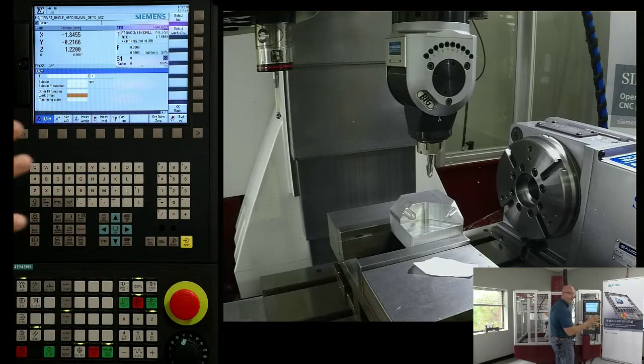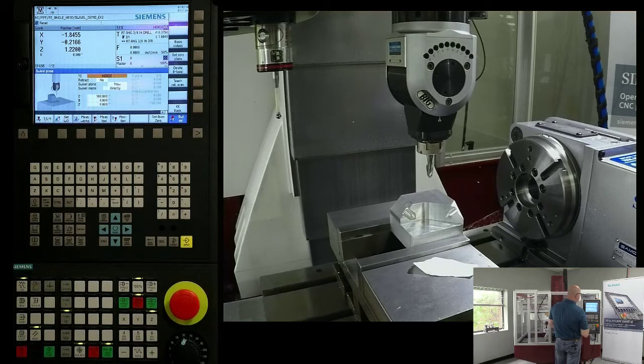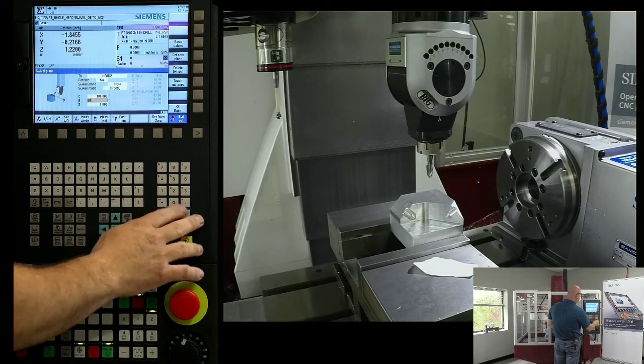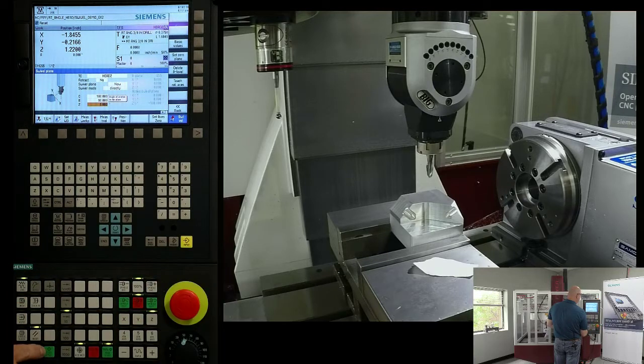I still have to manage my orientation by going into Swivel. And now I'm going to tell it what I'm going to do with the axis. So I'm going to tip my B up to 90 degrees. Hit cycle start.